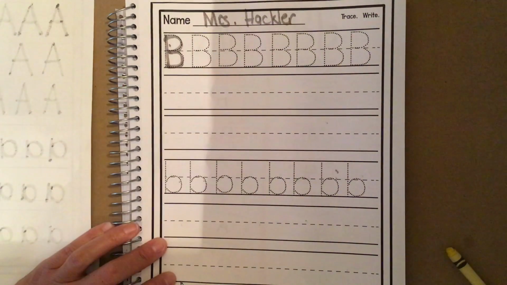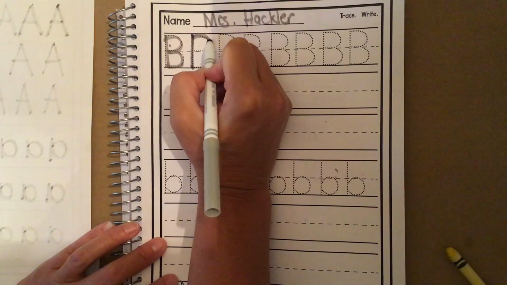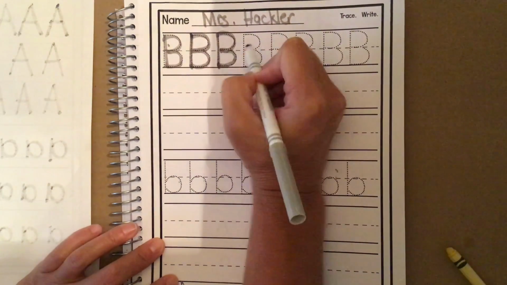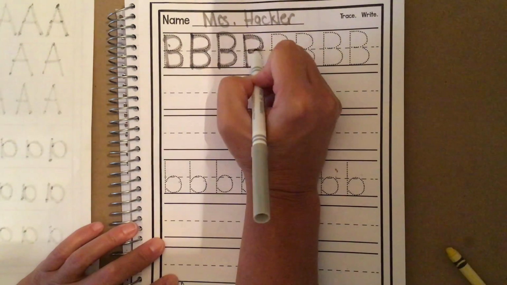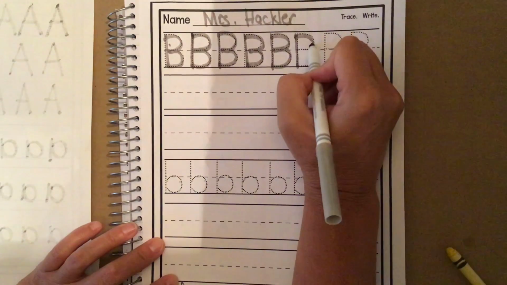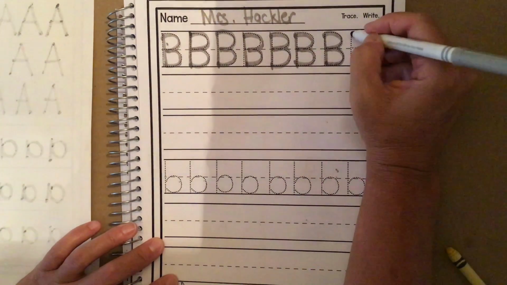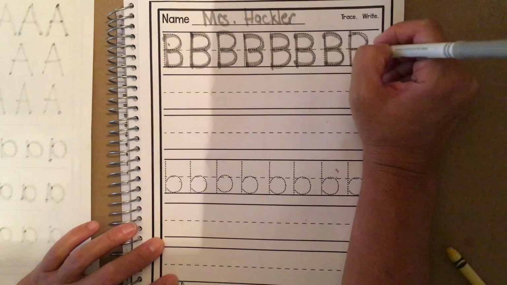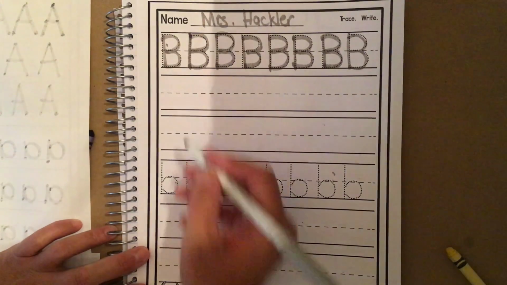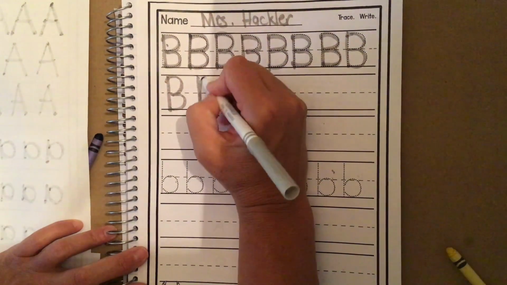Then you're going to start with your B. That's a skyline down to grass line and two big bellies. Okay, so you're going to go all the way across as you write these. You're going to trace first and then practice writing on your own. So take your time. I know I'm going a little faster than I would in the classroom just because this video could end up being really long and I don't want it to be long for you guys. I just want to show you an example.